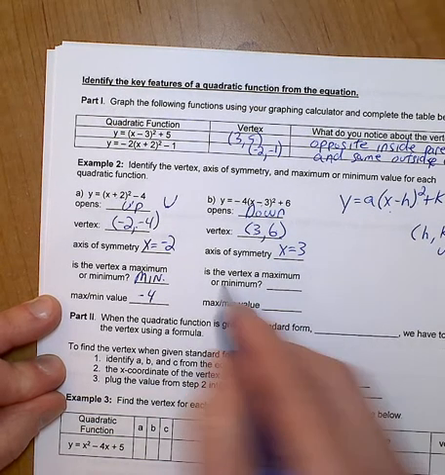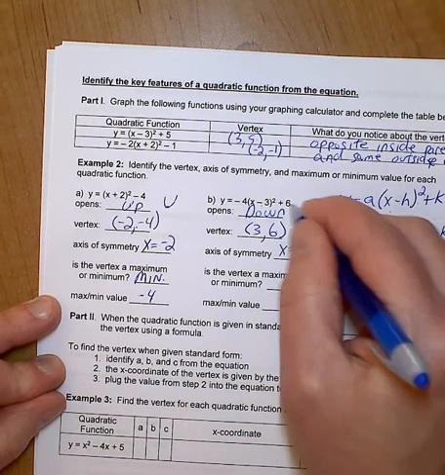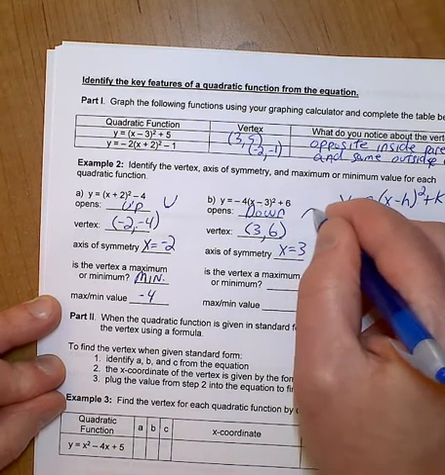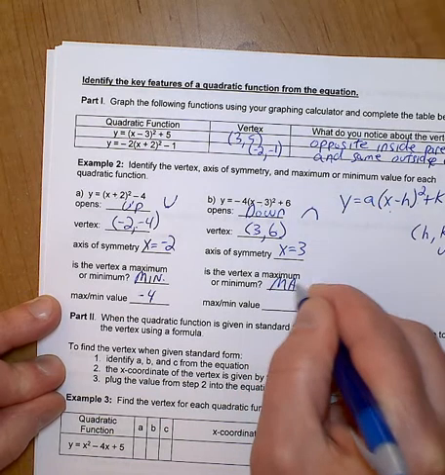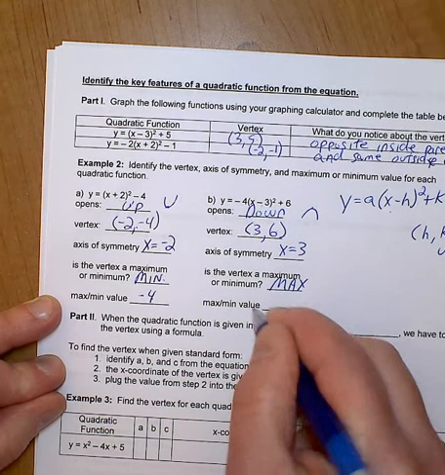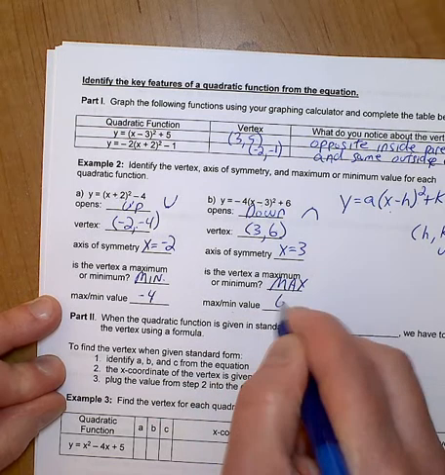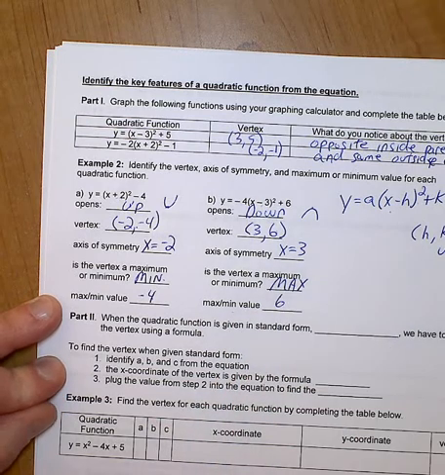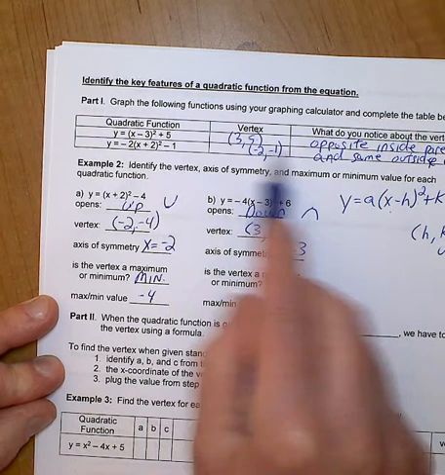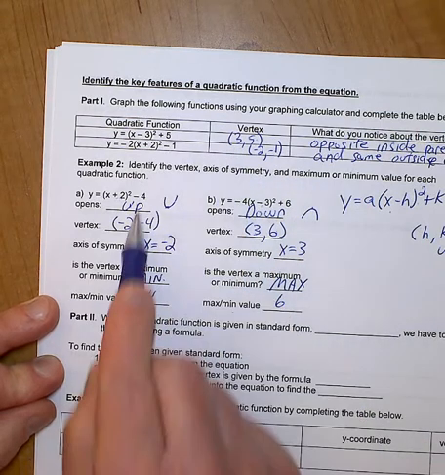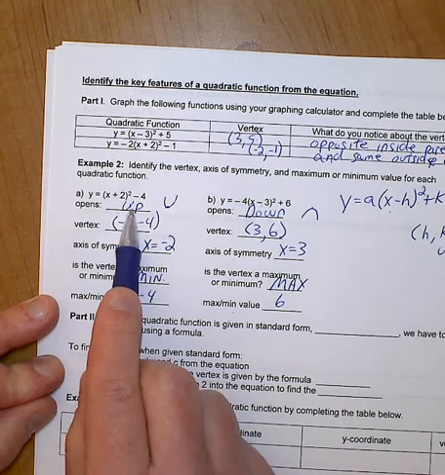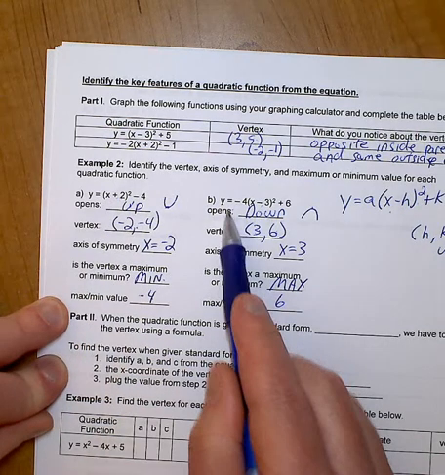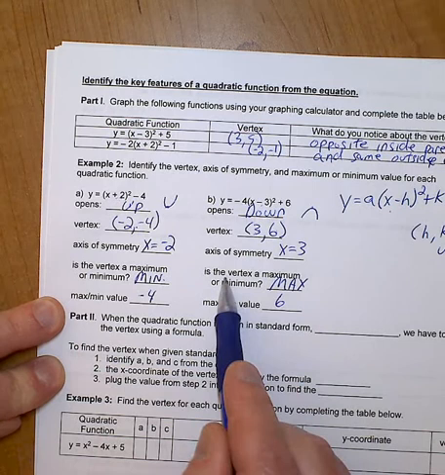Is the vertex a minimum or maximum? If this opens down, quick picture, it'll open like this. So that would be a maximum. And the minimum or maximum value is the y value, and that's 6. So this was just showing us off our graph, but we don't even have to graph it. We know some certain key features here: it opens up or down, the vertex, axis of symmetry, is it a minimum or max, and the minimum or max value.